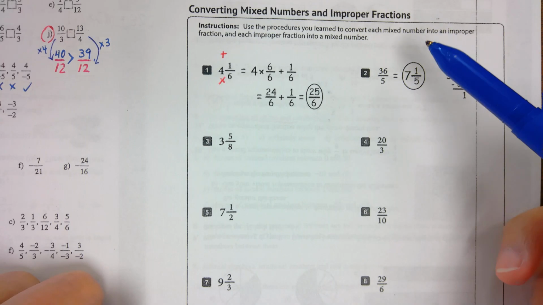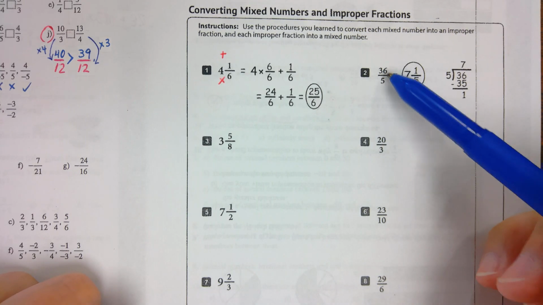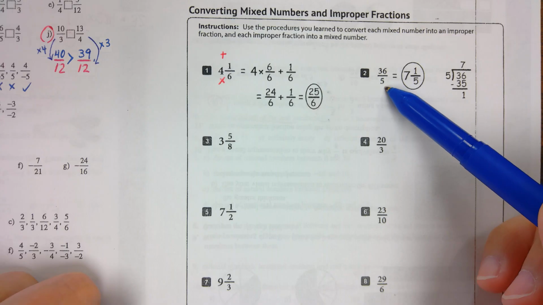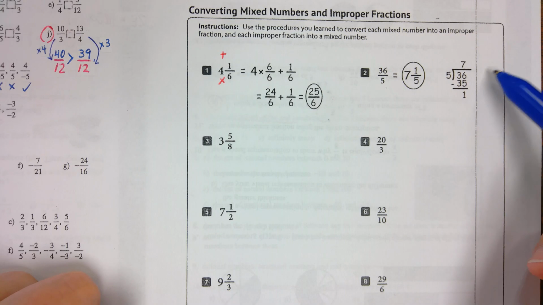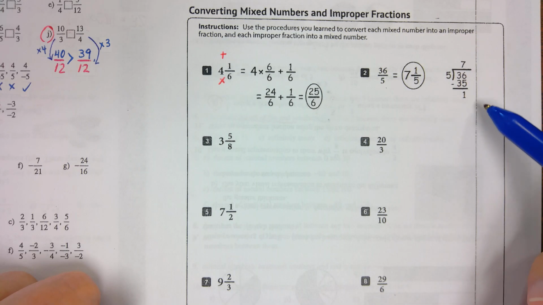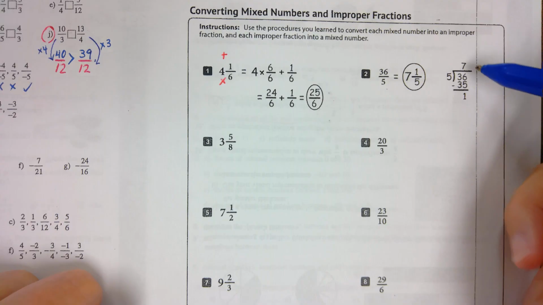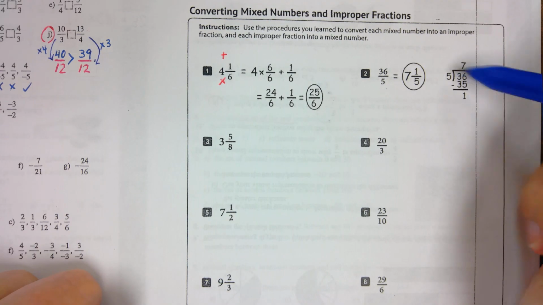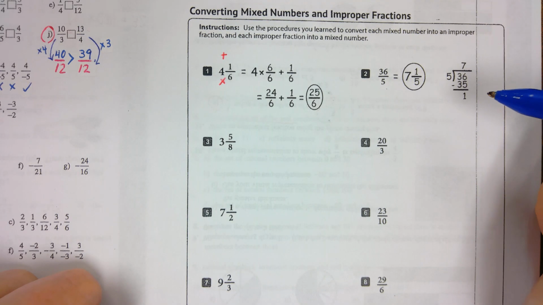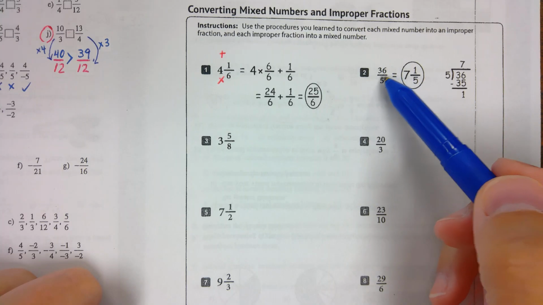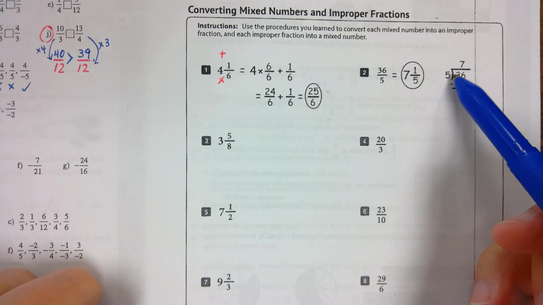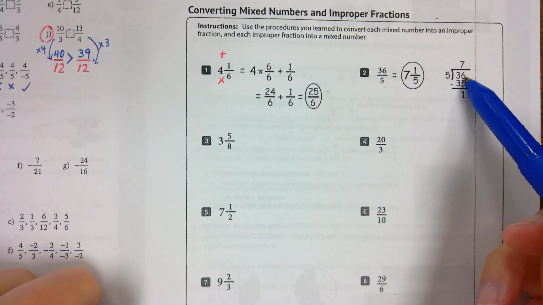Vice versa, if you want to change from an improper fraction to a mixed number, you have to do long division. Now, some of your fancy calculators will do it for you. Do you have to show this? No. But should you learn it? Yes. So how do I change from here to here? You have to do long division. You did long division since grade 5.